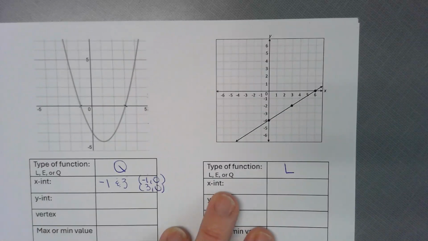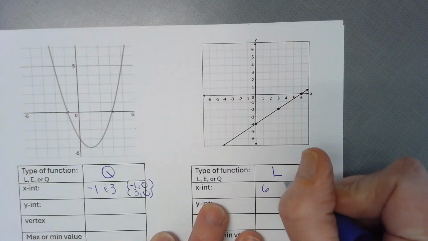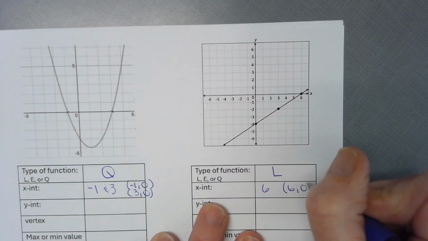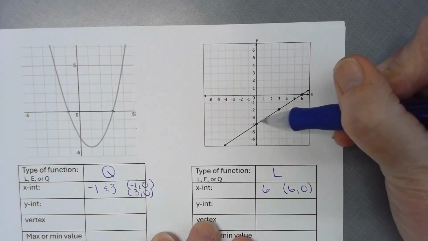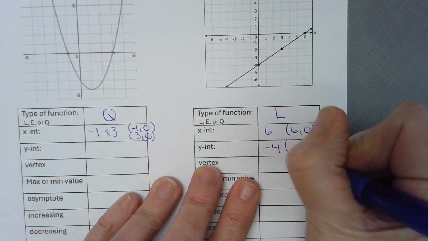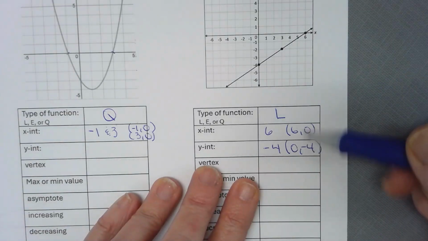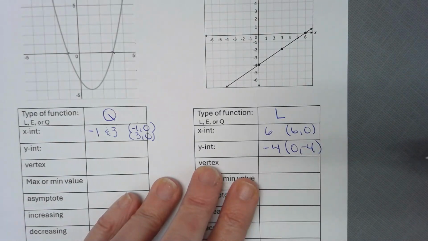All right, with the linear, x-intercept is here, it's 6, and we can write it as 6, 0. Y-intercept is -4, and we write that as 0, -4. Folks, notice the difference in how the x-intercept and the y-intercept are written.